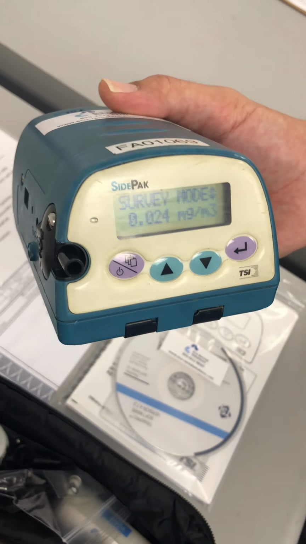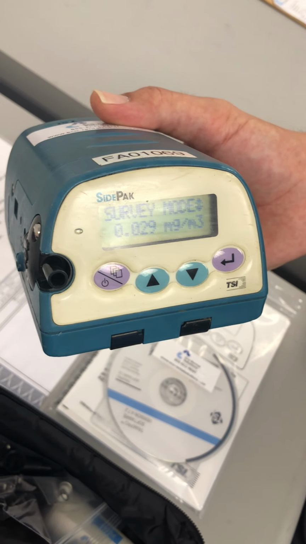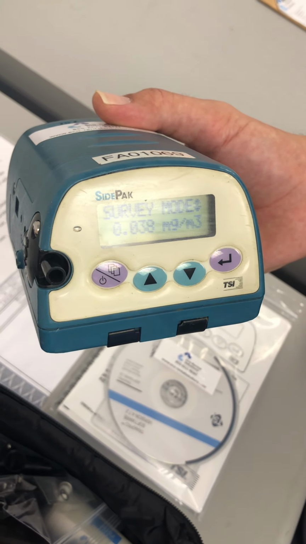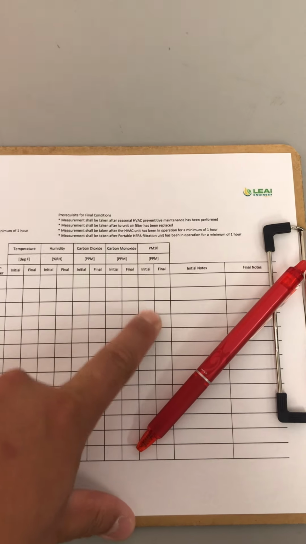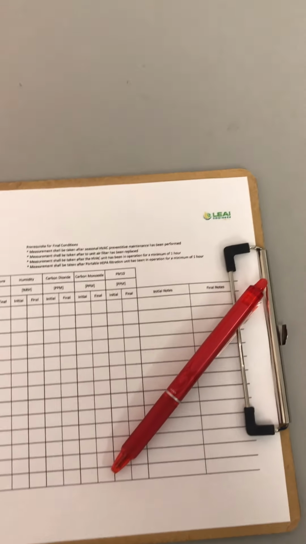0.029, 0.4, 0.38. So we'll just take one of those measurements and write it down right here in the PM10 column. Should be pretty straightforward there.